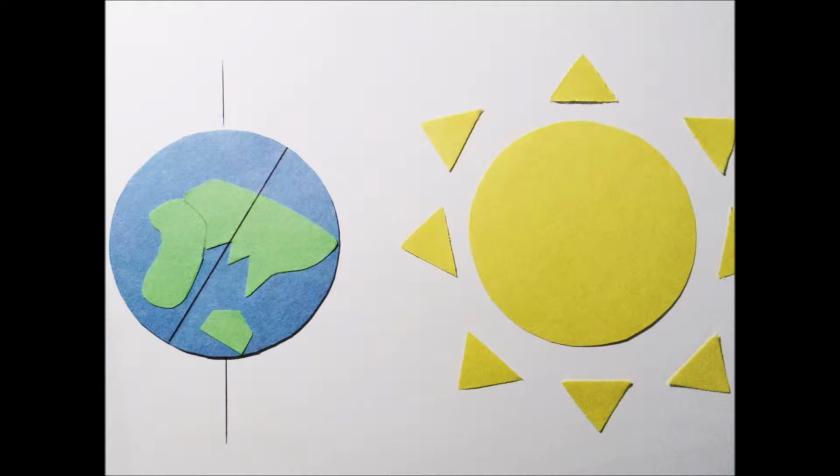When the hemisphere is tilted towards the Sun, it receives more direct sunlight. On the other hand, when it is tilted away, it receives less direct sunlight and receives indirect sunlight.